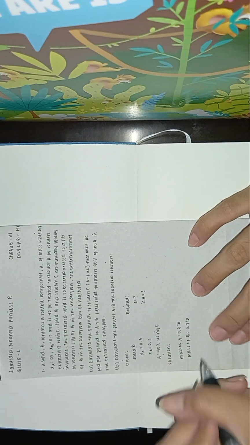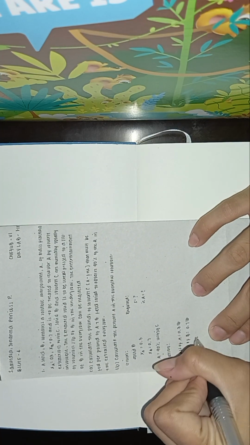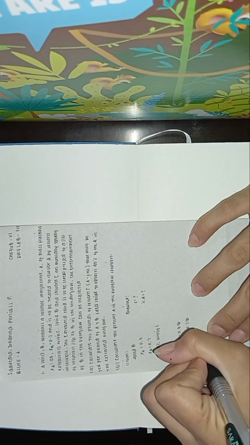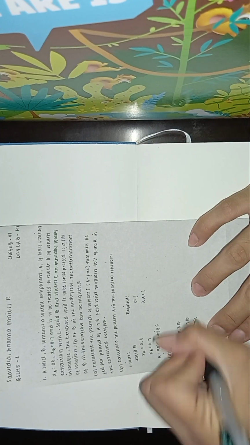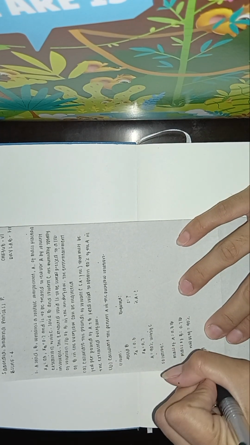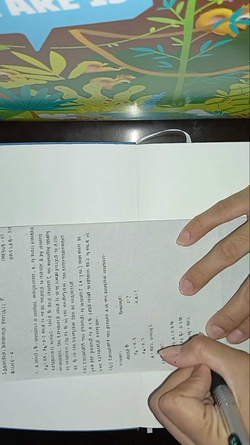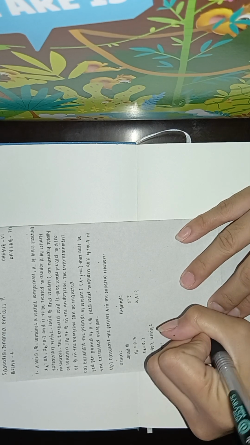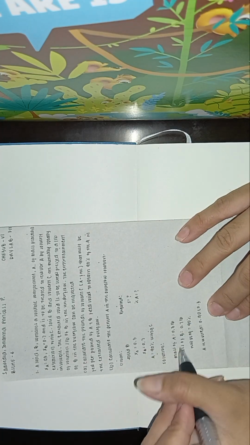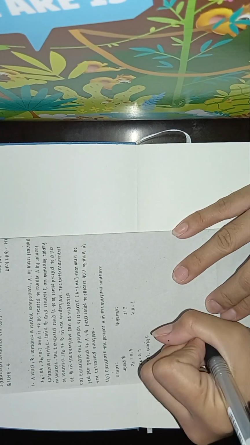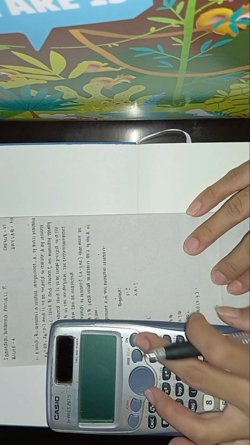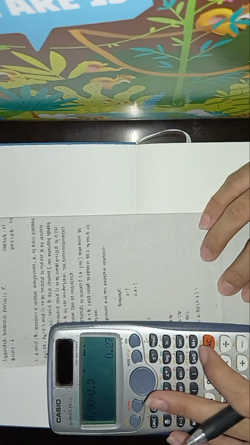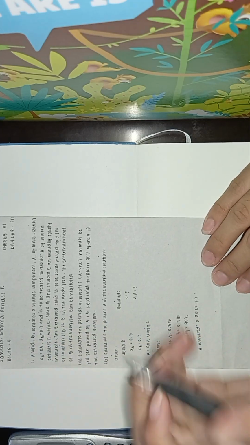Since our recovery is 90%, A recovered is equal to 0.9 multiplied by the mass of A, which is 0.27 pounds.